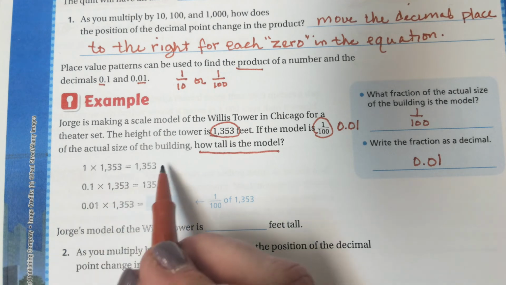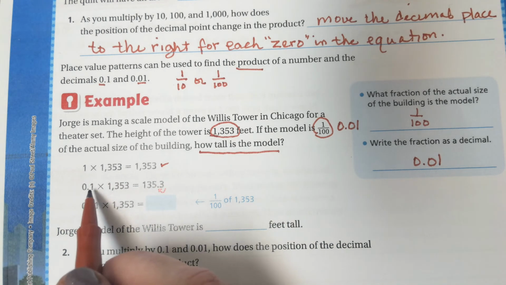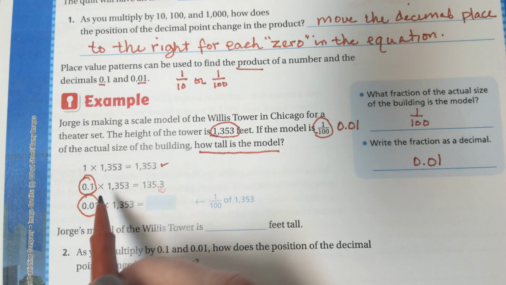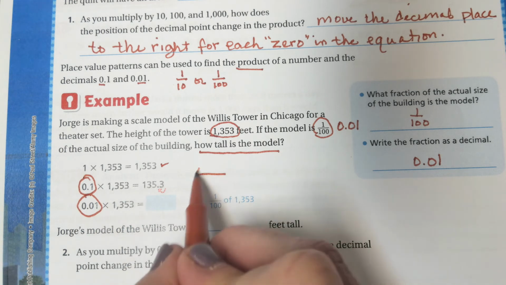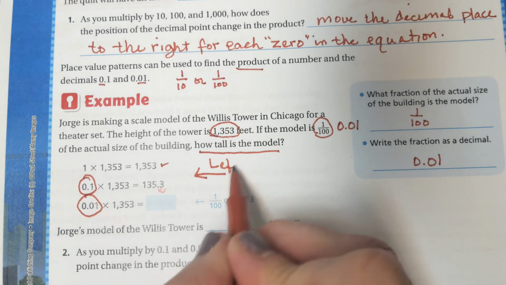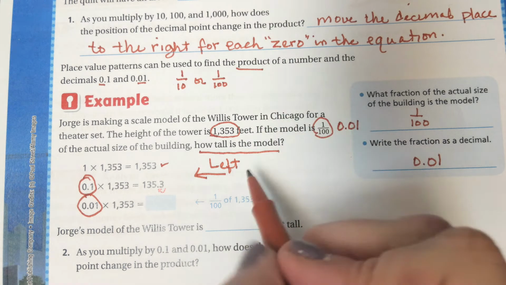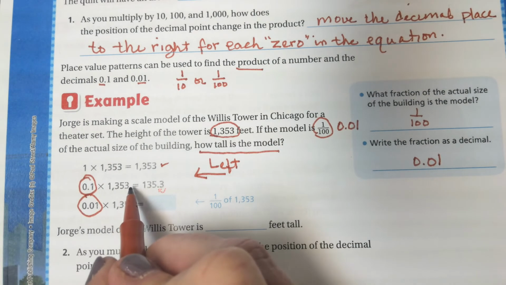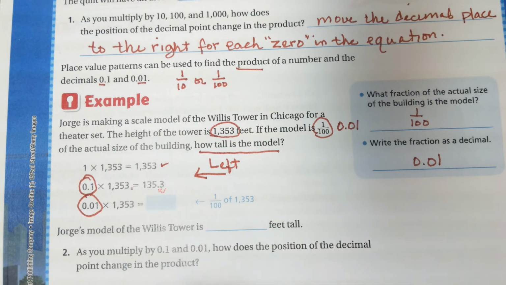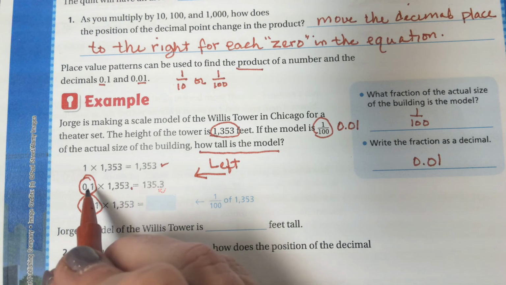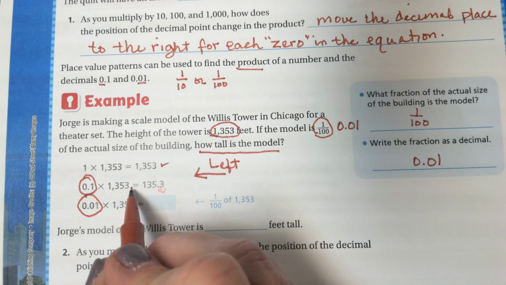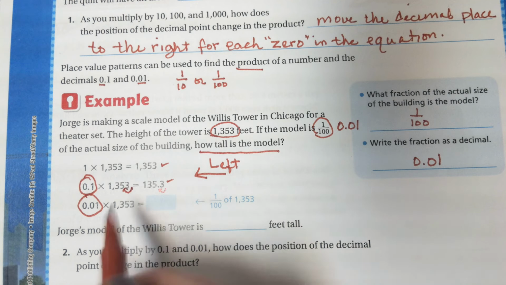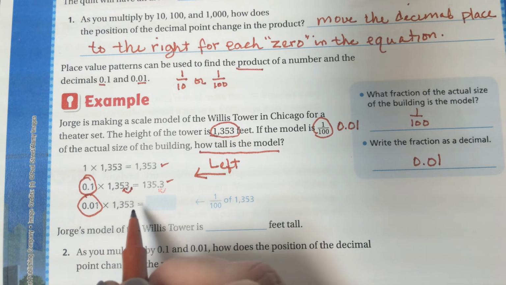Notice when we multiply anything by 1, we get the same number. When I multiply by 1/10, now this is real important. Look at how those are written. I'll be going this time to the left. Up here, I was going to the right. This, I'm going to the left. So it's really important. Now, remember, there is an imaginary 0 behind that 3. And so when I multiply that by 1/10, I'm moving it to the left one position. Same thing when I multiply by 1/100th.